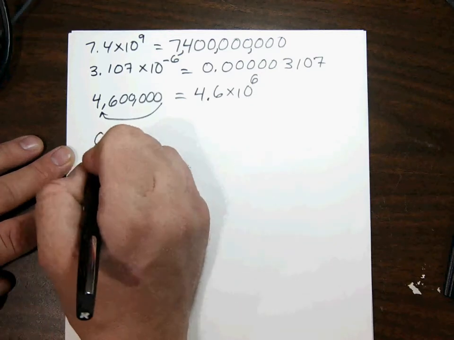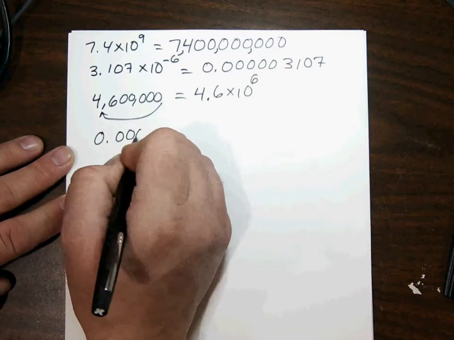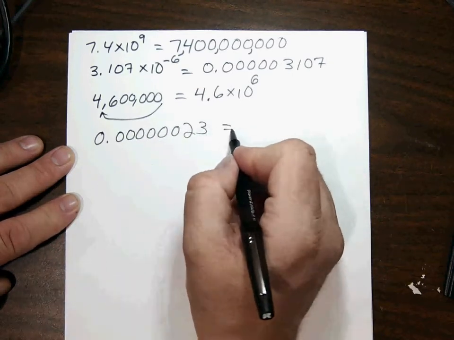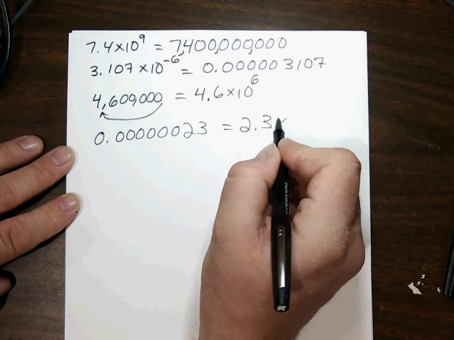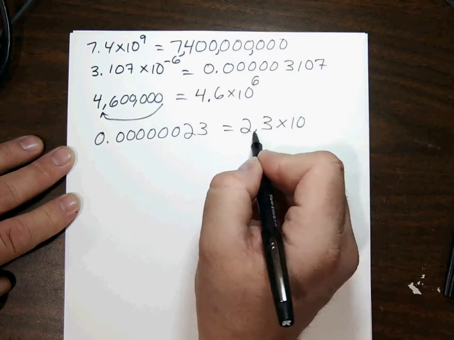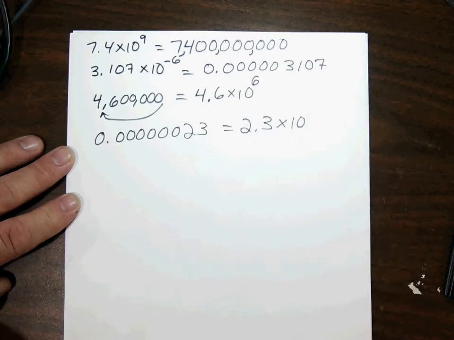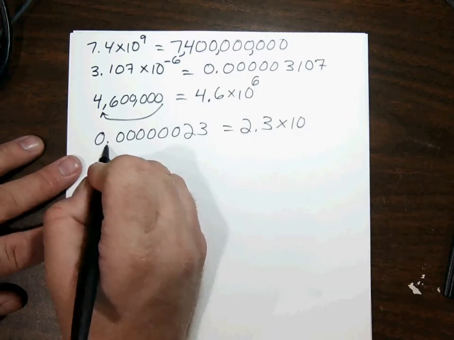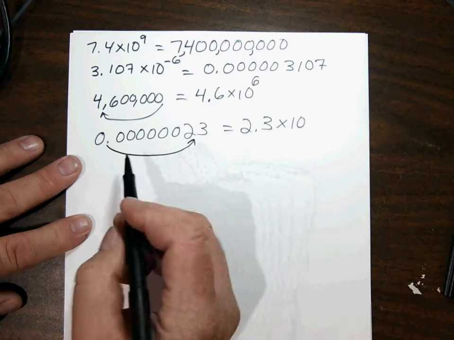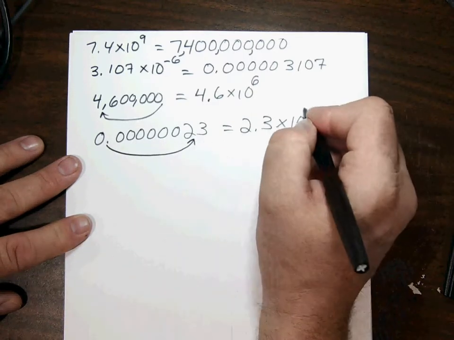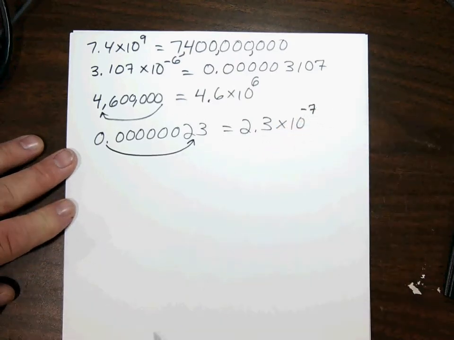Okay? Or I want to take this number and I want to turn it into 2.3 times 10 to something. It's always 1 digit, decimal point, 1 or 2 more digits. We'll round it off if we need to. Times 10 to some exponent. So I want to take that decimal and put it right there. 1, 2, 3, 4, 5, 6, 7 places. 10 to the negative 7.